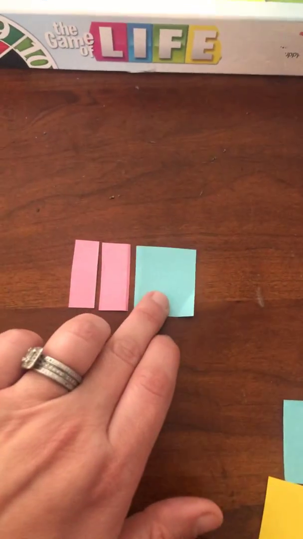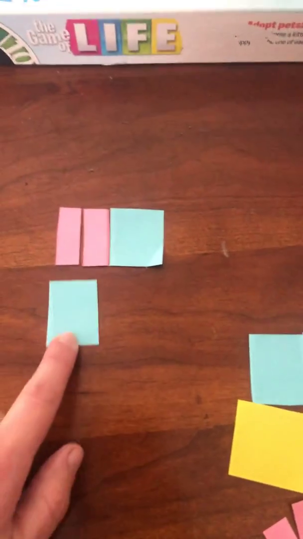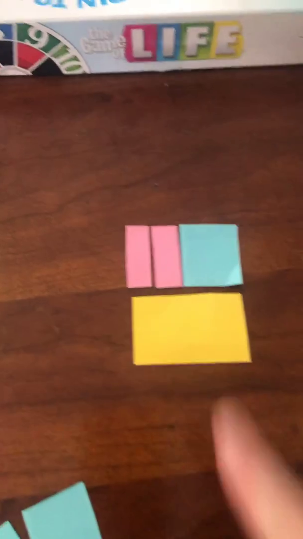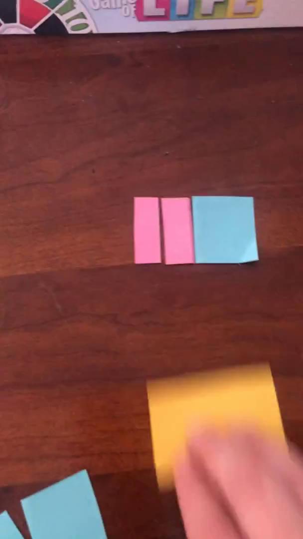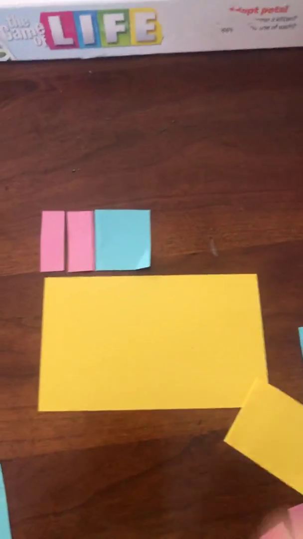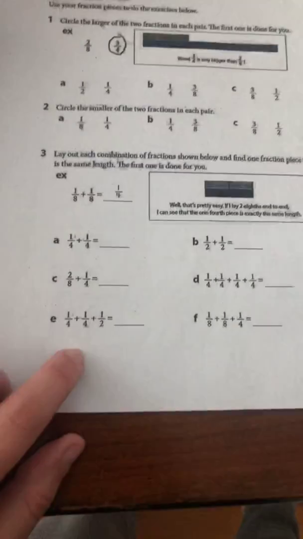But since we're adding them, if you put them together, you think, what could that be the same as? Well, it could be 2 of those. So I could say 2/4. What else could it be the same as? Oh, it could be the same as that. Let's see, is it the same as the whole thing? Nope, not the same. So just play around with it. If you have any questions, let me know.